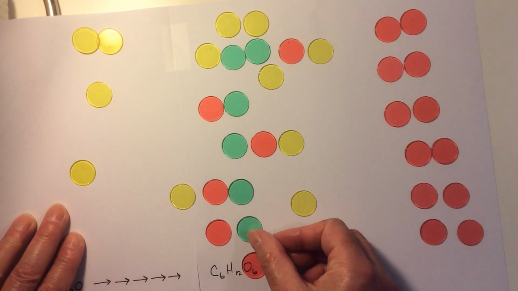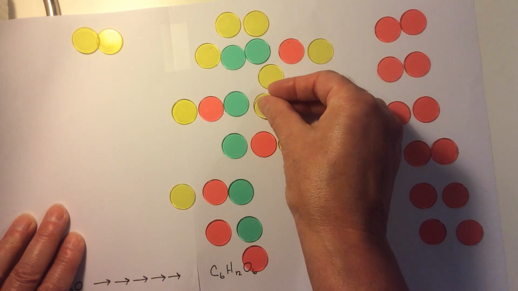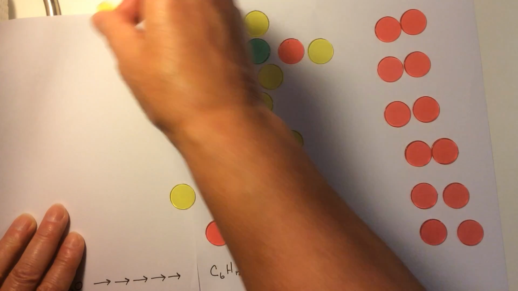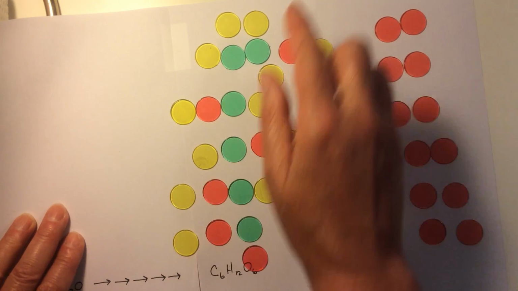1 more oxygen goes down here. And then hydrogens fill in all the holes. So there's a hydrogen there, hydrogen here, hydrogen there, hydrogen here. Okay, so am I done?